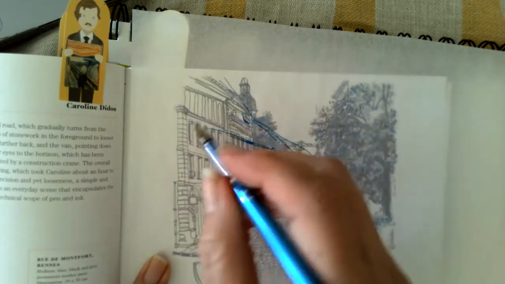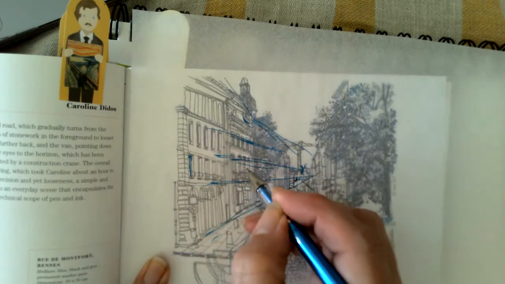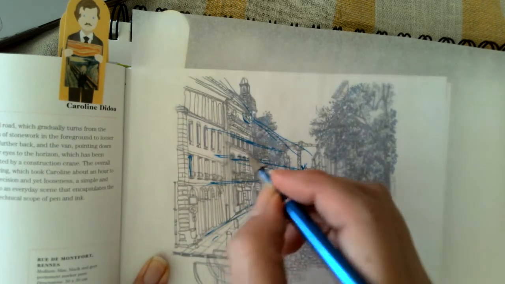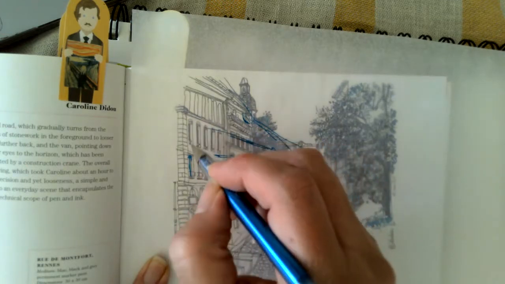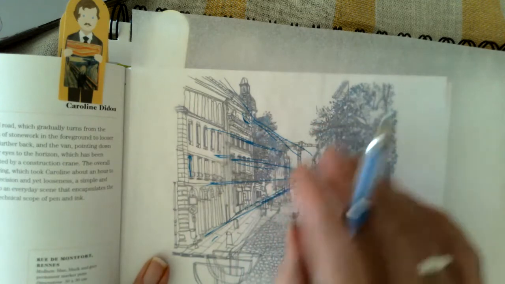Anyway, you get the idea, things line up. When you're looking at windows in perspective or doorways or whatever, as they go back, they'll get smaller. The closer to you is larger, and then they decrease in size. So things like that to notice.